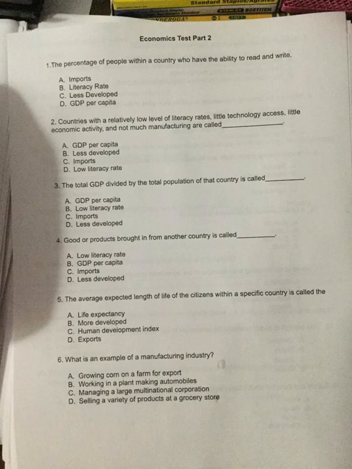Question number 3. The total GDP divided by the total population of that country is called A, GDP per capita, B, low literacy rate, C, imports, D, less developed. Question number 4. Goods or products brought in from another country is called A, low literacy rates, B, GDP per capita, C, imports, D, less developed.